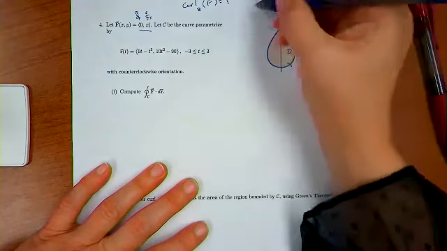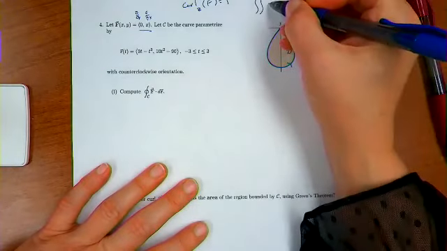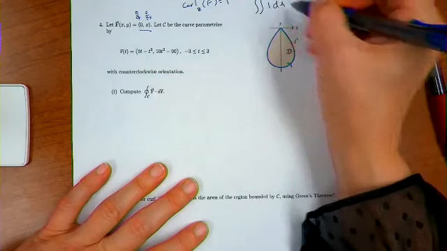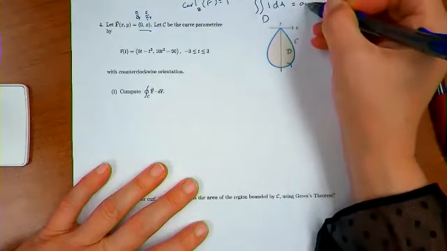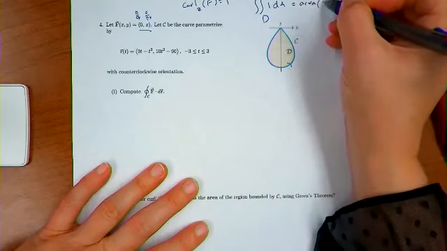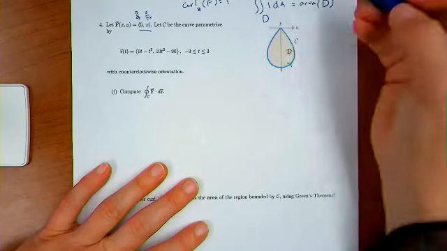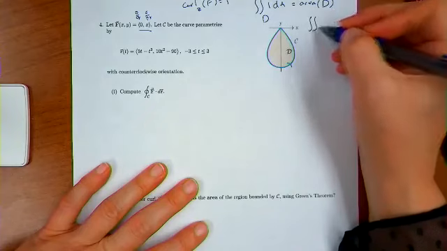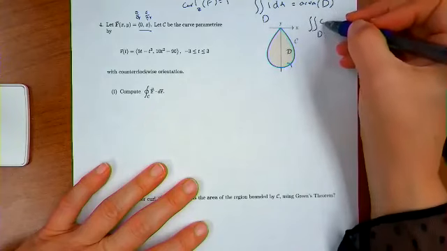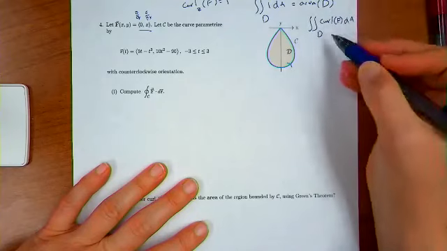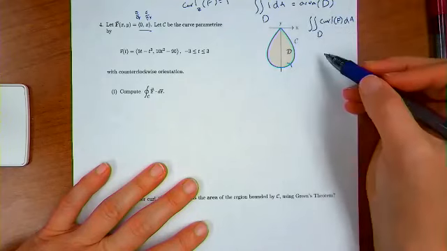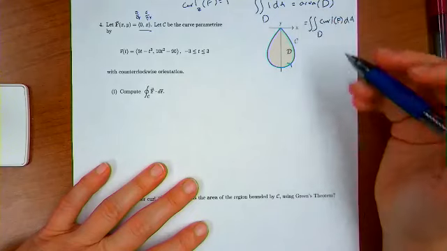So I know if I do a double integral of 1 dA over this region D, I'm going to get the area of D. So this means that if I compute the double integral of the curl of F, I will get the area, basically.